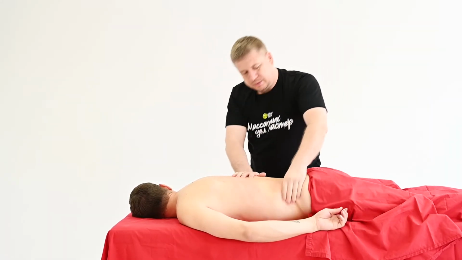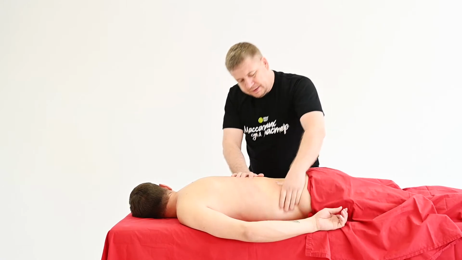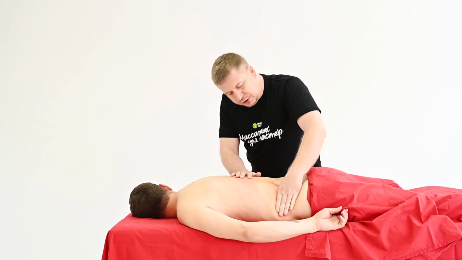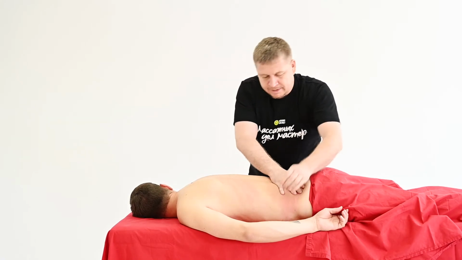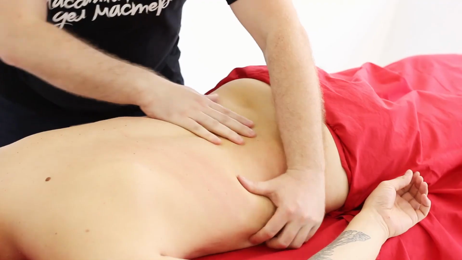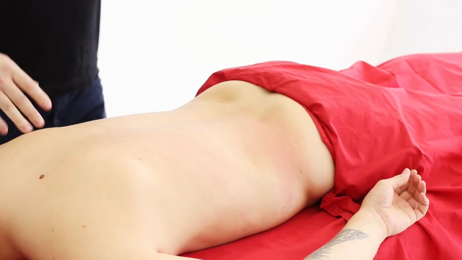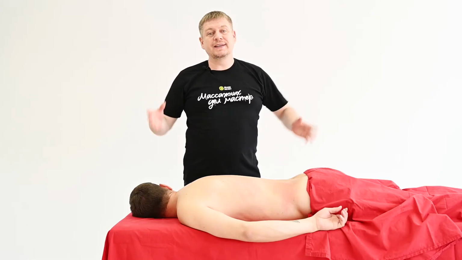So now I increase the speed, the area. Now I decrease the speed and leave the area as it is and start another technique which I call the pushing. Thus, working this way we make really smooth transitions from one technique to another.